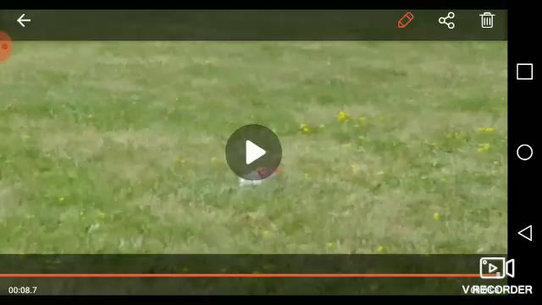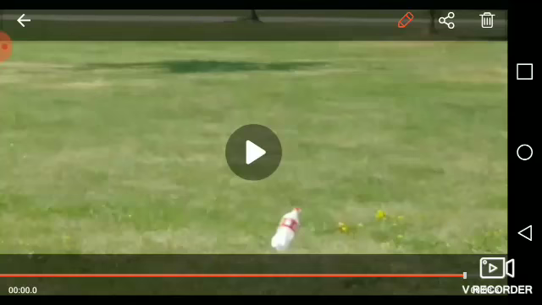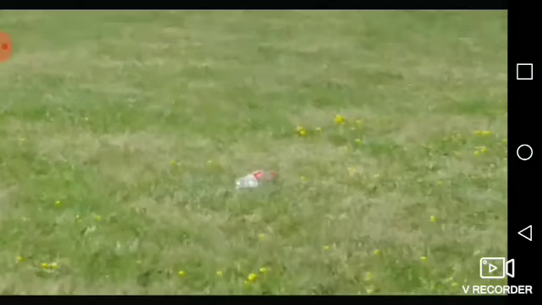Because of the mass, the actual force coming downwards from the rocket was stronger because it had more mass. You'll notice this time when it hit the ground, it bounced around a lot more. Or not as much as I thought.